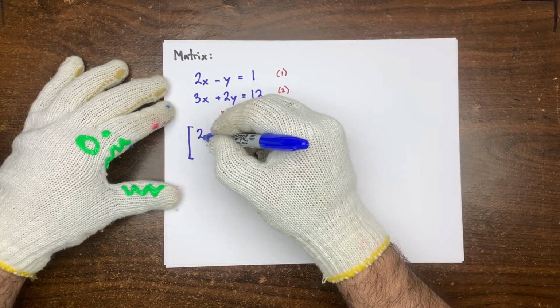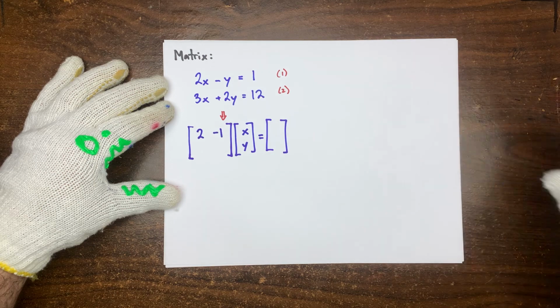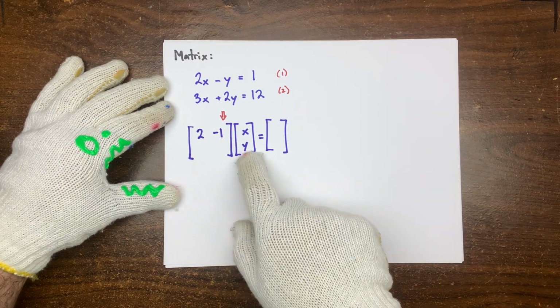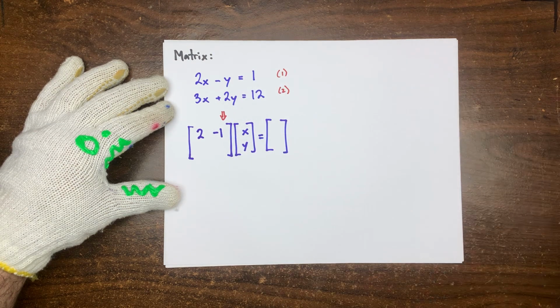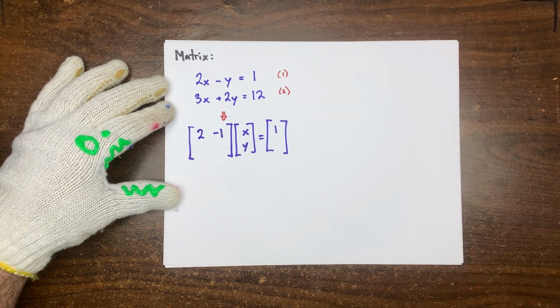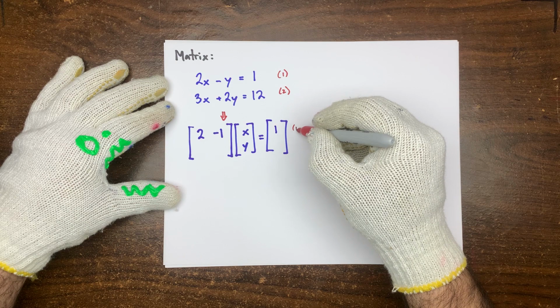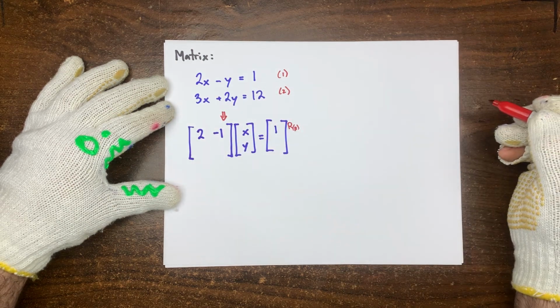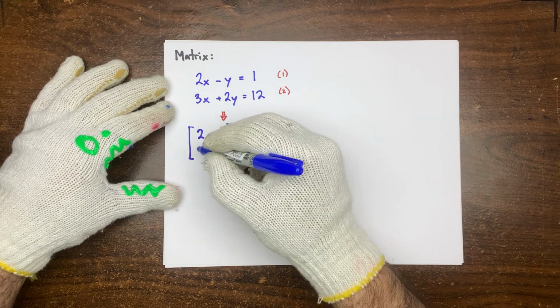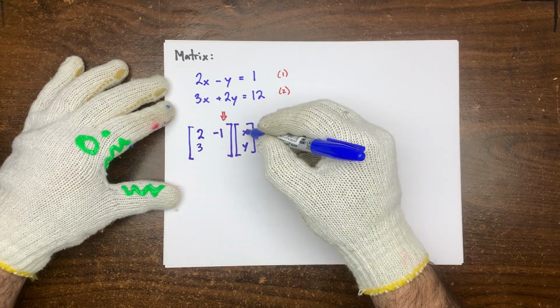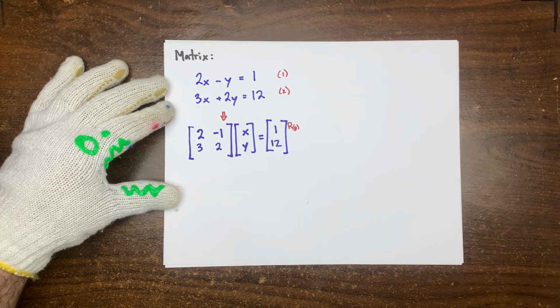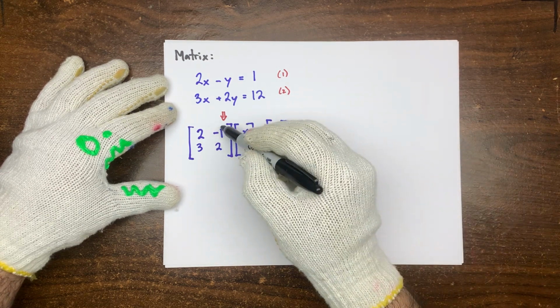What you have here is 2, -1. Okay, 2 times x plus -1 times y equals 1. So there's your first equation. That's your first row. Let's call it row 1. Your second equation is 3 times x plus 2 times y equals 12. So this is how you build a matrix.